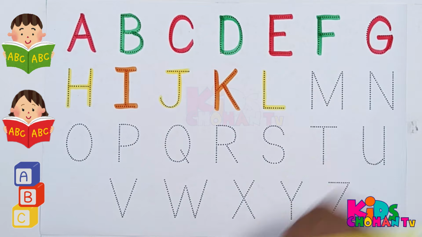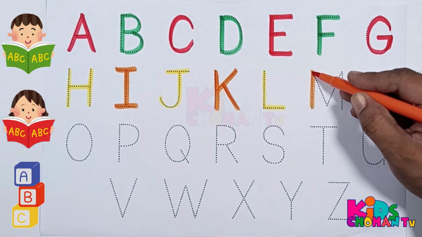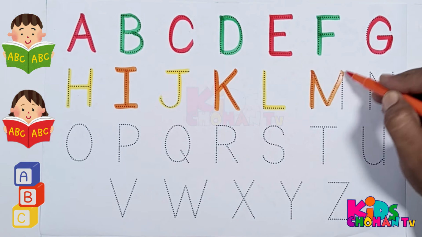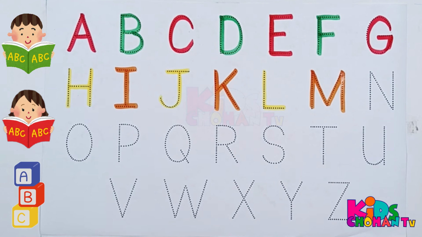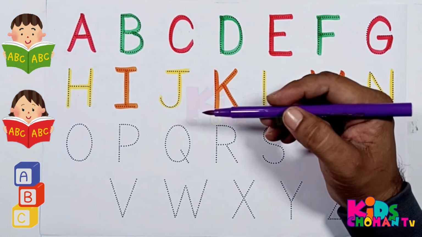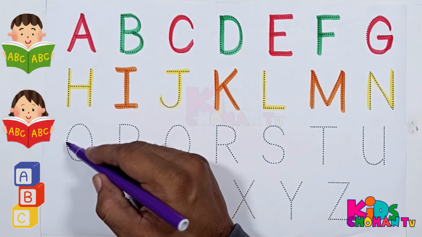Kids, we are tracing letter L. L for lion. This is letter M. M for moon. Kids, now we are tracing letter N. N for nest.